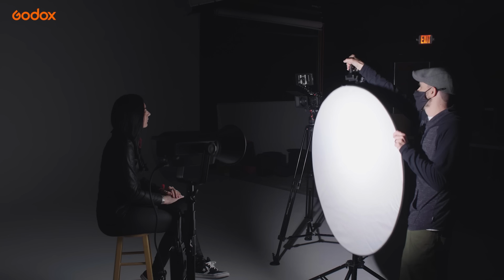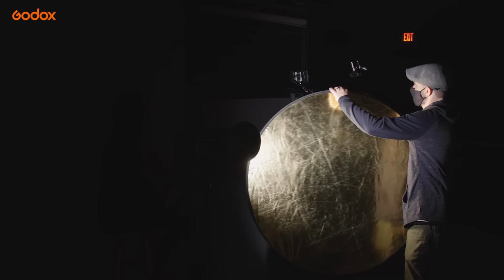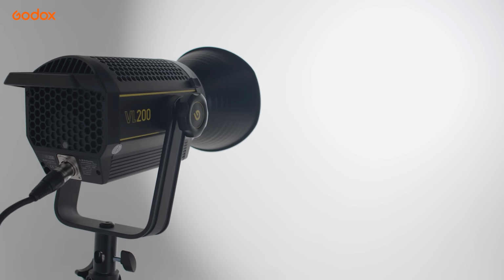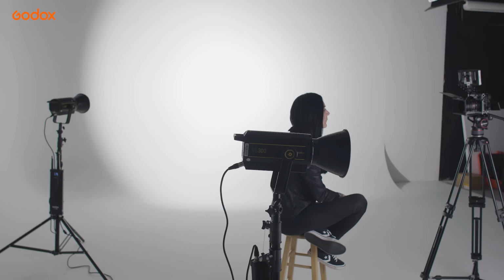Bounce light, also referred to as just bounce, is reflected light. You can use tools such as a shiny board, foam boards, or even portable 5-in-1 reflectors to help bounce light onto your subject. A wall or ceiling can also be a way of bouncing light around your scene. There are infinite options when it comes to bounce.